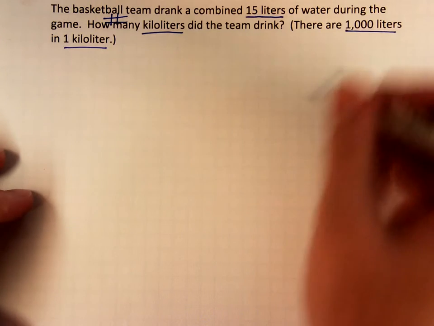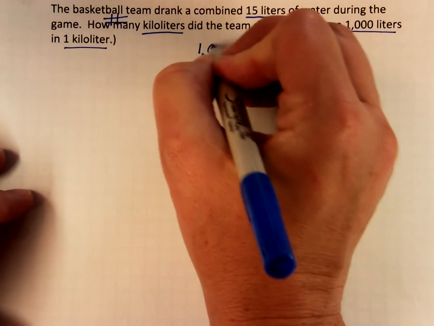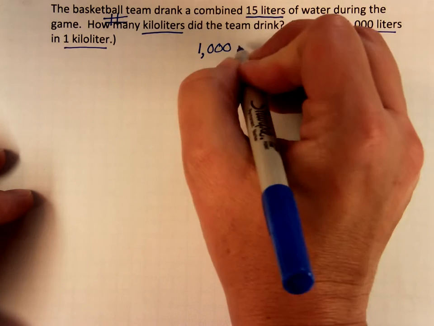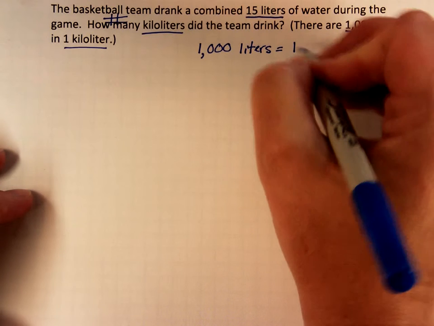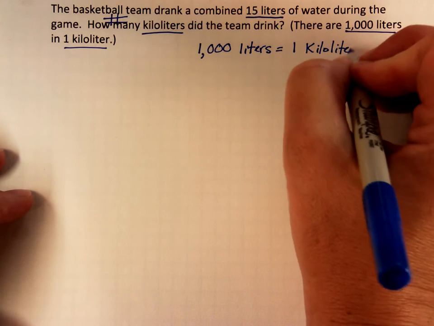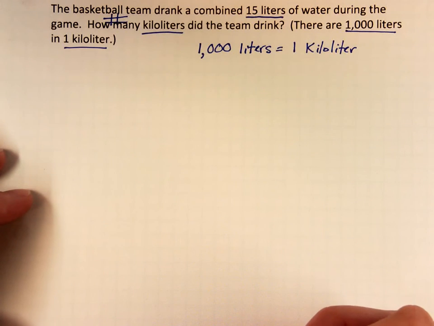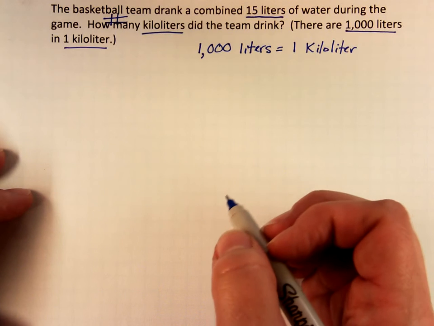I often like to rewrite this conversion down here into a math sentence. 1,000 liters equals 1 kiloliter. It's just another way of showing it. You have an English sentence here, and I just wrote it into a math sentence.